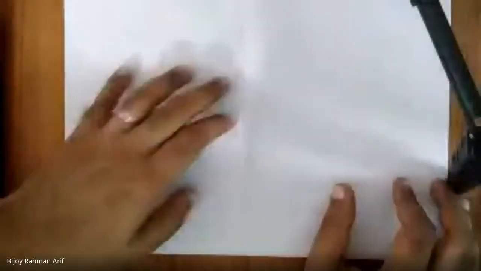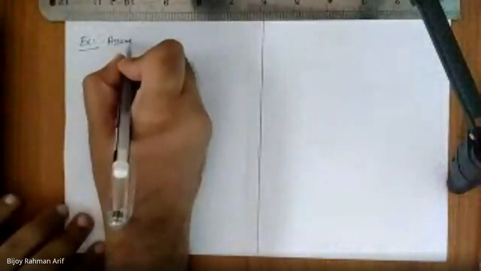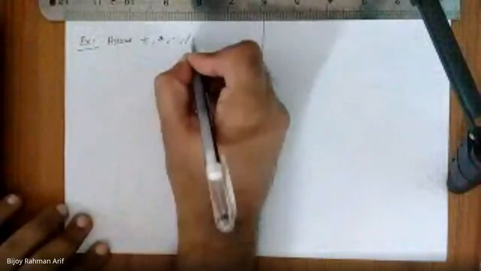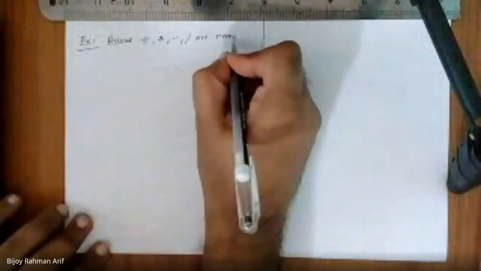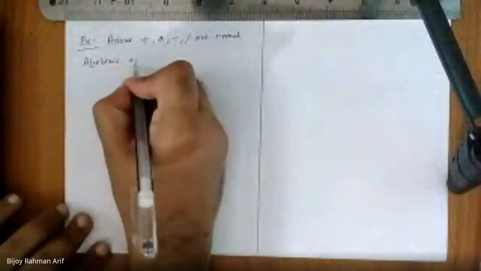Let's take this grammar. Assume plus, star, minus are normal algebraic operations. Then let's take this grammar.